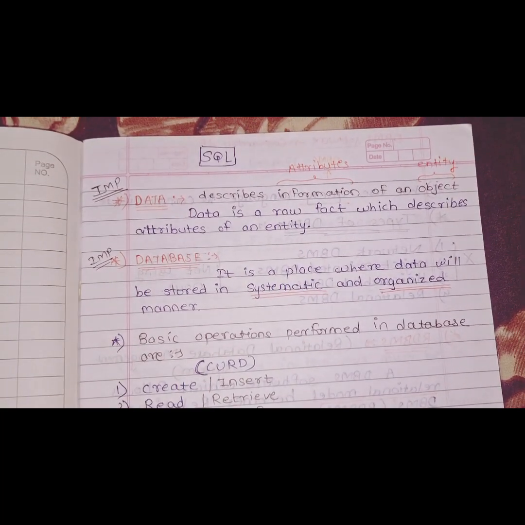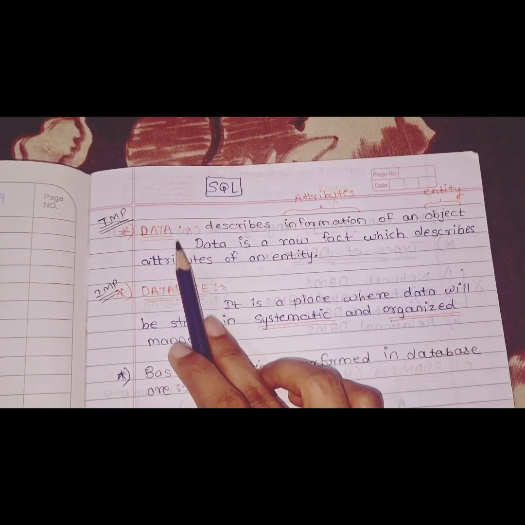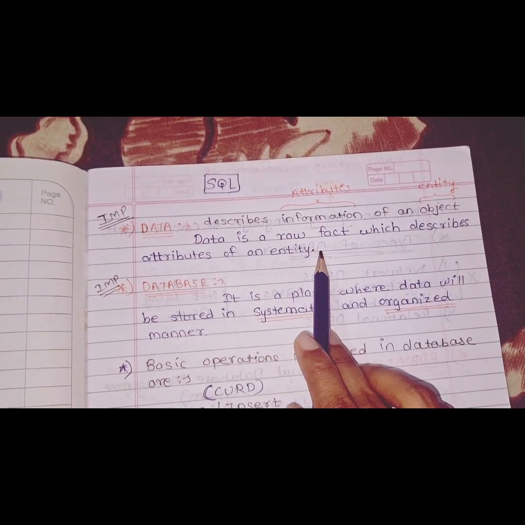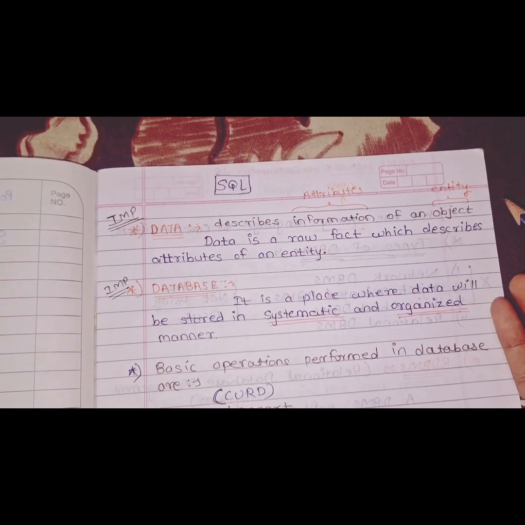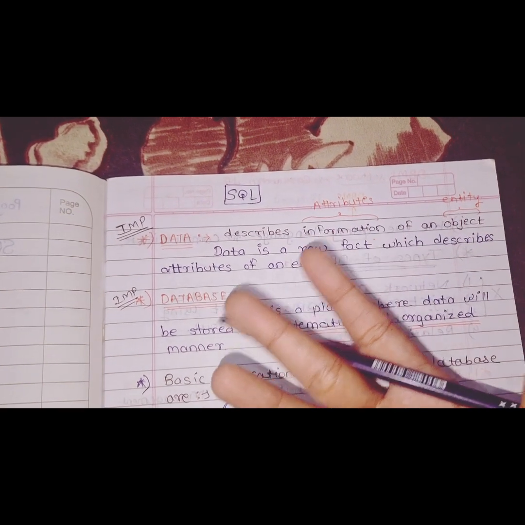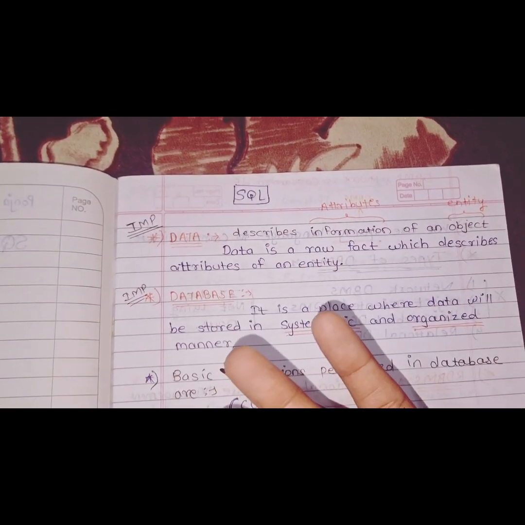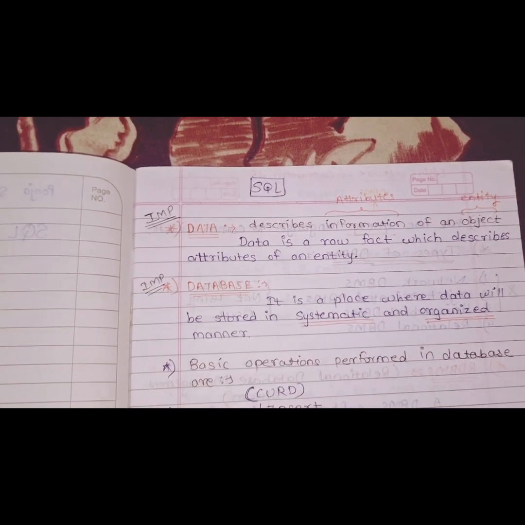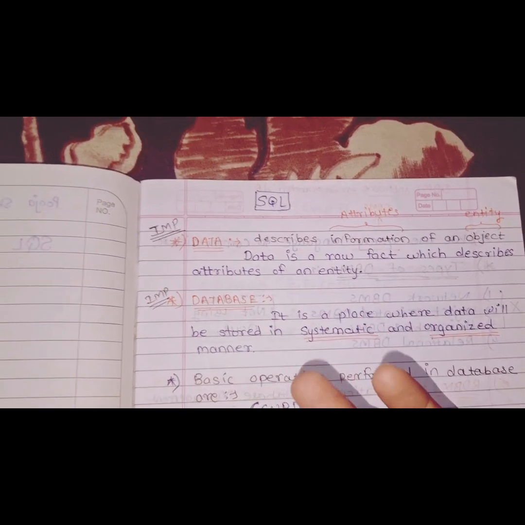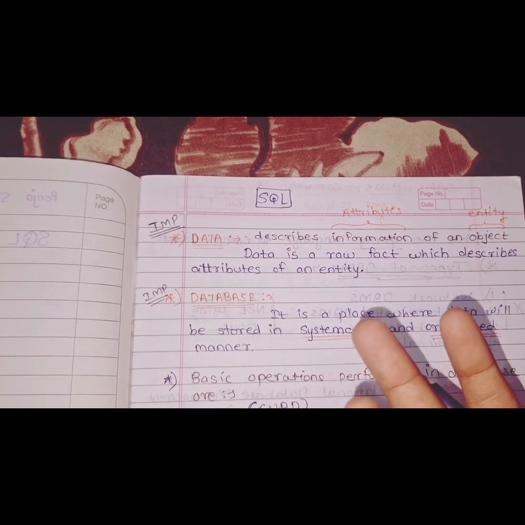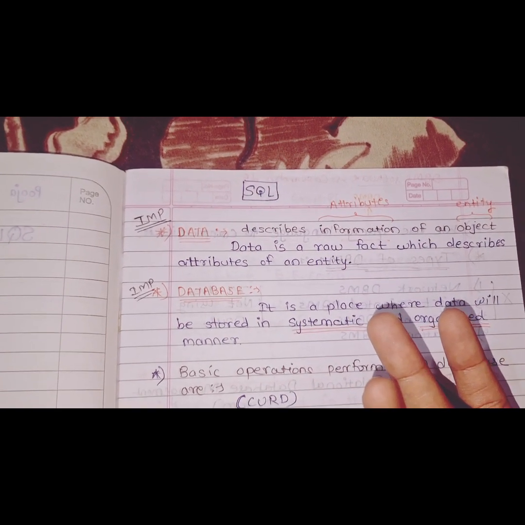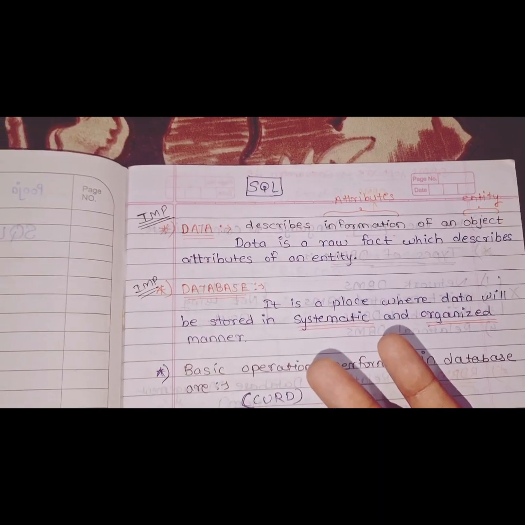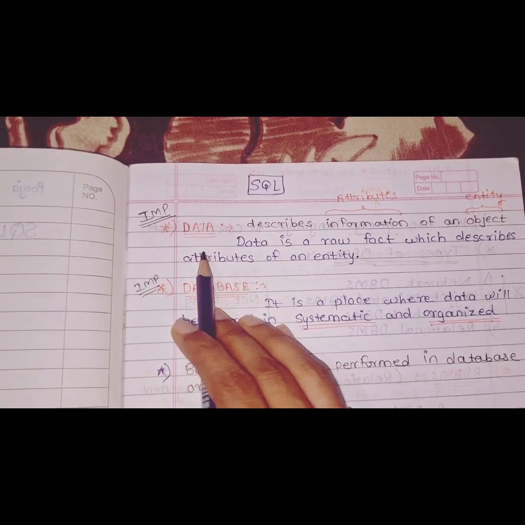So before proceeding, let's understand what is the data. Data is nothing but a raw fact which describes the attribute of an entity. What does it mean? Let's suppose we have one object and we are describing information of that object, that is nothing but data. Let's suppose we have a car and we are describing its color, how many wheels there are, and we are providing information about that object, that is nothing but data.